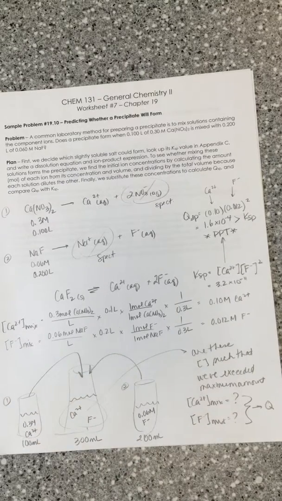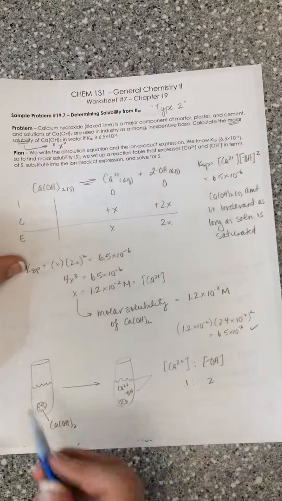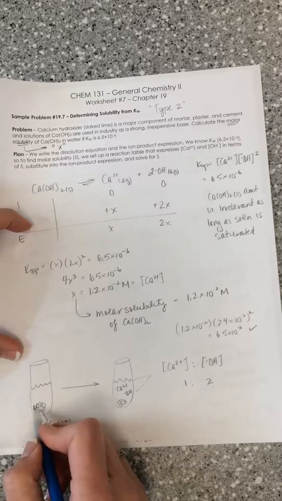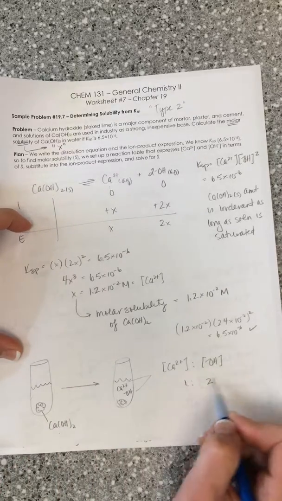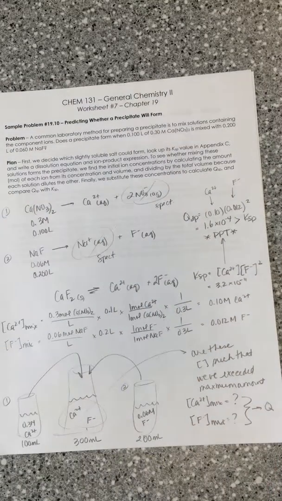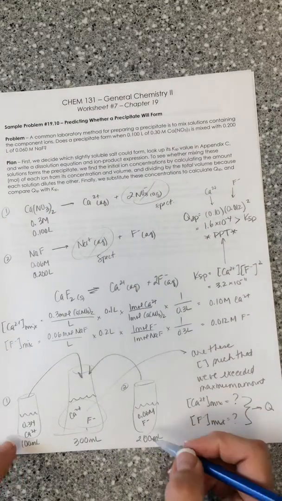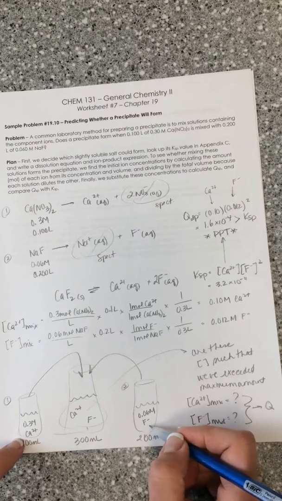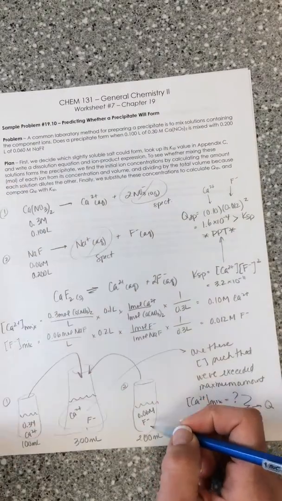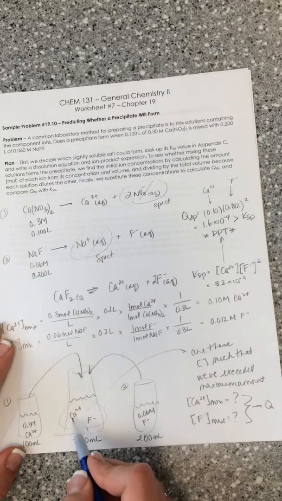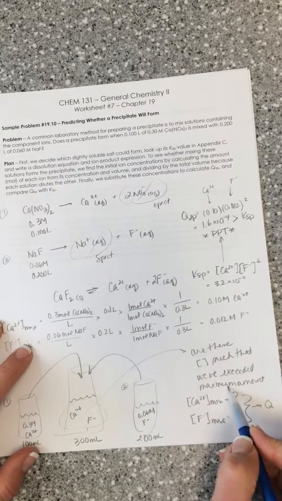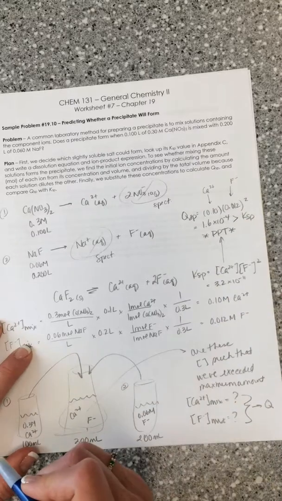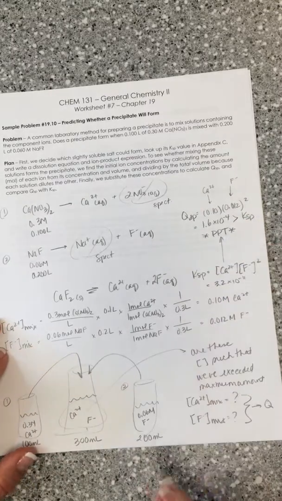We didn't, like we saw with some previous problems, start with a pure solution of something and then ask how much could break apart, where we get predictable ratios of the ions. We came at this problem from the opposite side, where we had these two ions completely soluble because they came from soluble salts, and we mixed them together. And then we said, once these ions are in solution, have they exceeded their maximum amount? And going through our calculation here, we see that they do, and we will form a precipitate.